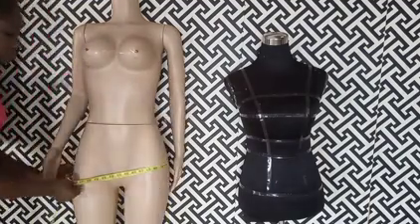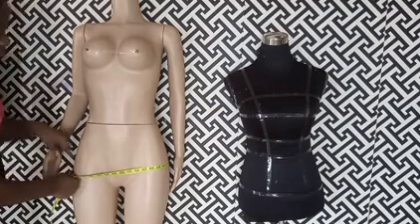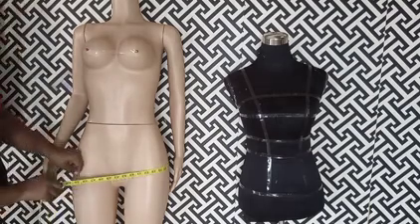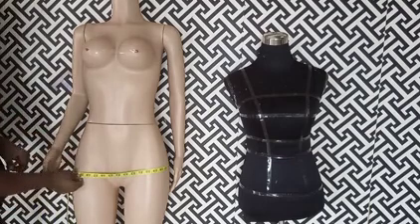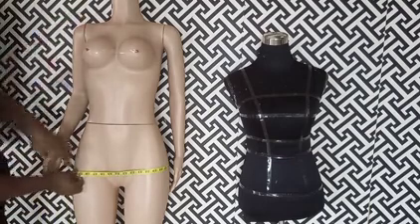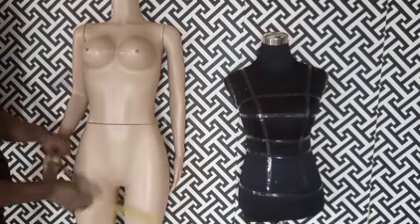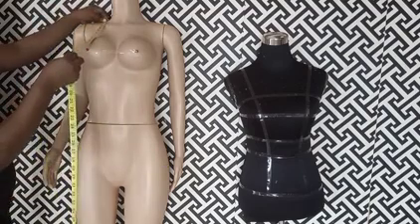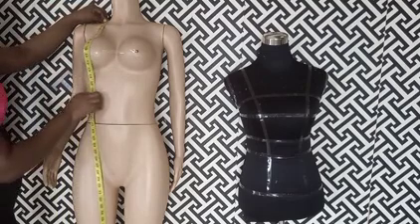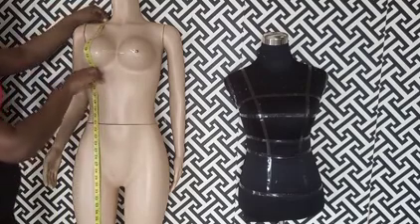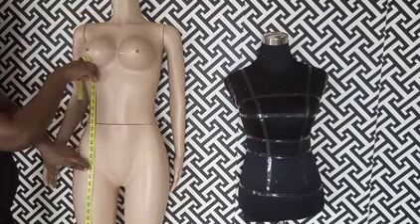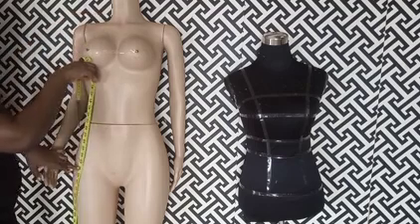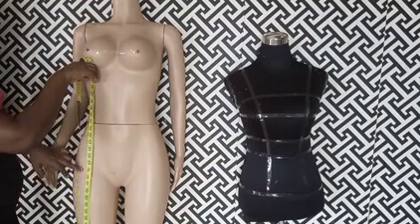Then you have the hip circumference. You measure around the fullest part of the lower body above the thigh. That is your hip circumference. Having done that, you are going to measure the corresponding vertical measurement. That is your shoulder to the hip. So you follow the contour of the bust as usual and take your shoulder to hip.